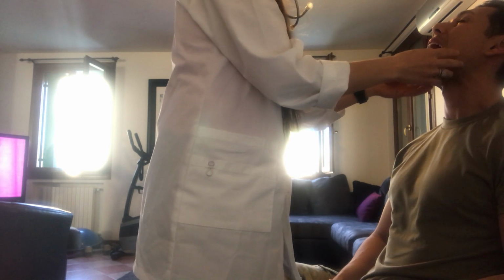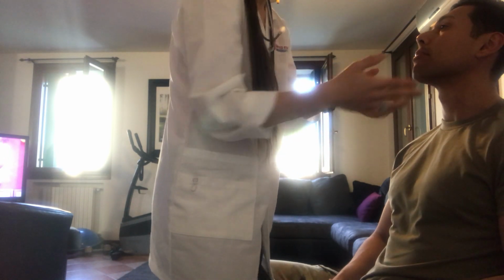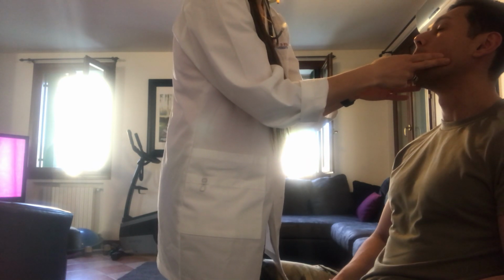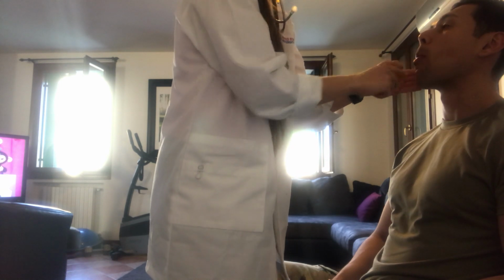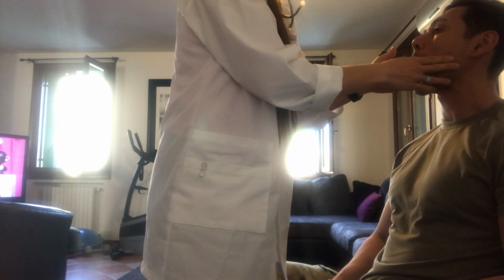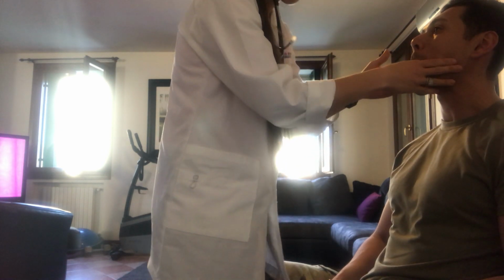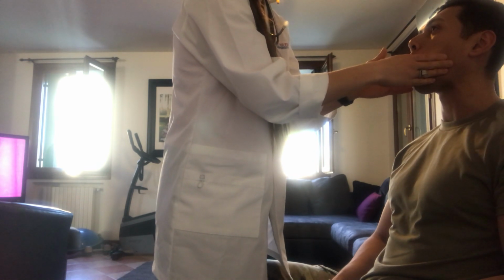Next, I'm gonna assess the strength. Because I don't have gloves here, what you can do is push your tongue against my hand, and it looks good in strength. Now we're gonna do it on this side. I don't see any deviation. I'm inspecting strength and deviation. This is cranial nerve number 12. Now push this side. Good.